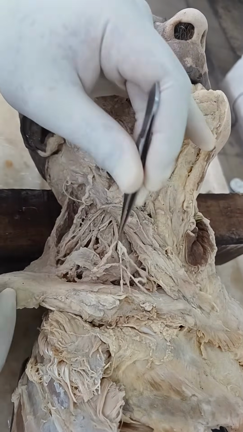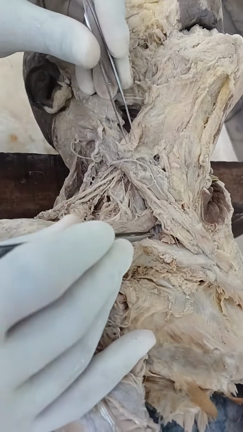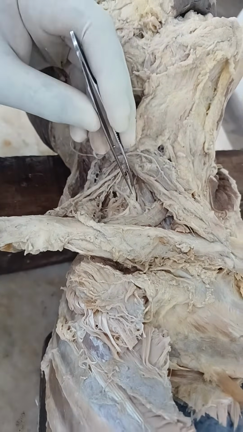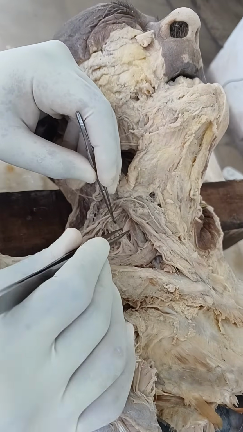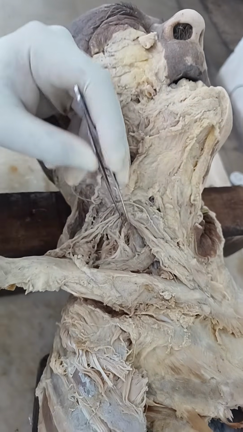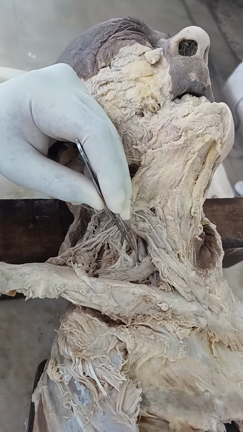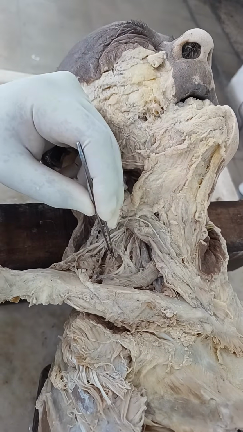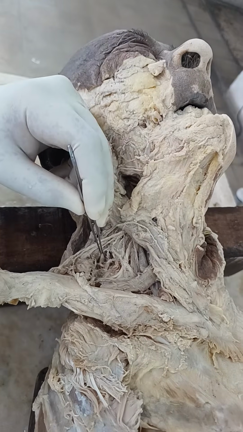I will just put the supraclavicular nerve on the sides. You have to identify the brachial plexus, the roots of the brachial plexus, mainly C5 and C6. Anterior to it, this muscle is called the scalenus anterior. Behind it is the scalenus medius, and just behind that, the scalenus posterior.